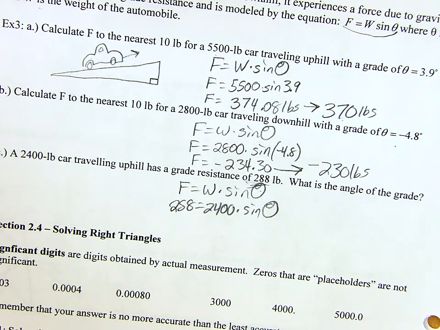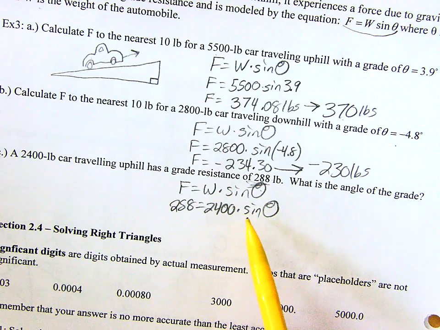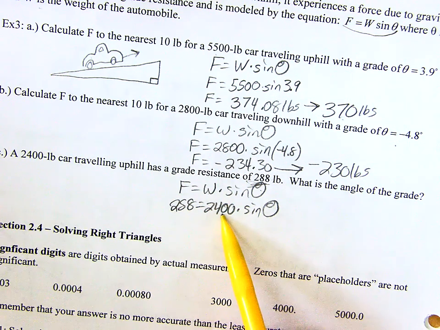How will I solve for it? What should the first thing that I do be? If I have this equation and I want to solve for this, I need to isolate it. So let's get rid of this 2400.